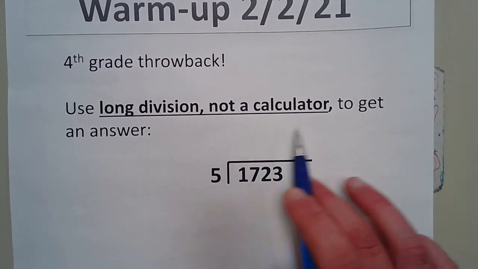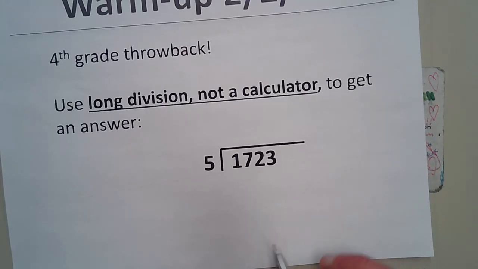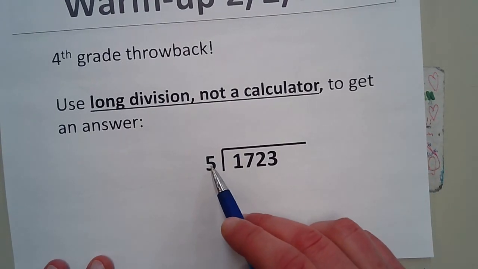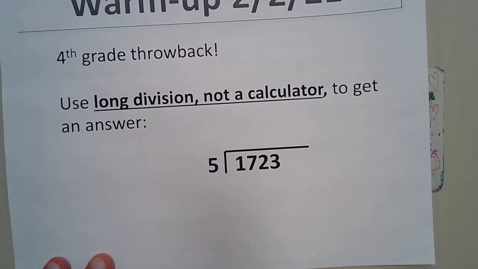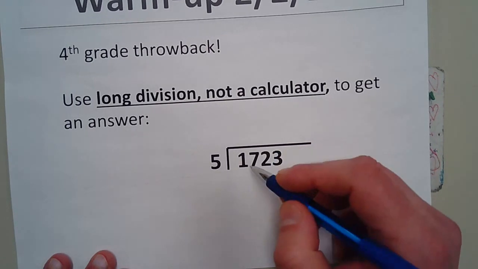All right, so long division, no calculator. So we're going to do long division. We'll check it at the end with the calculator just to make sure. Long division is taught a few different ways. This is how I learned it. You may do it slightly different, which is fine. It won't matter for what we're going to do in class today.